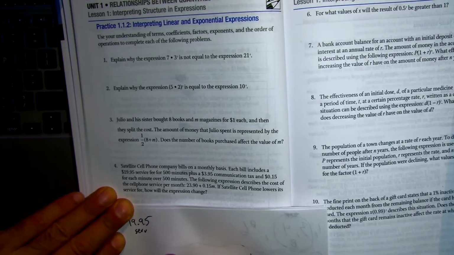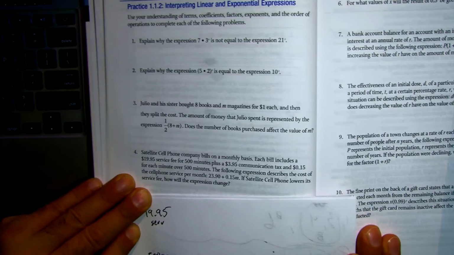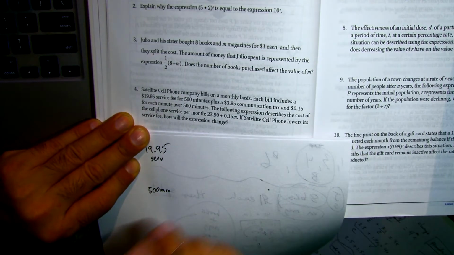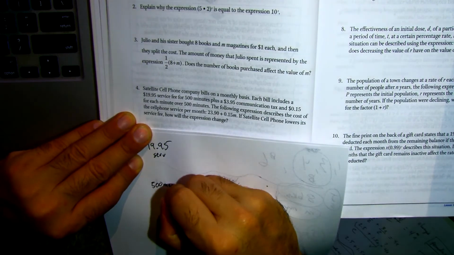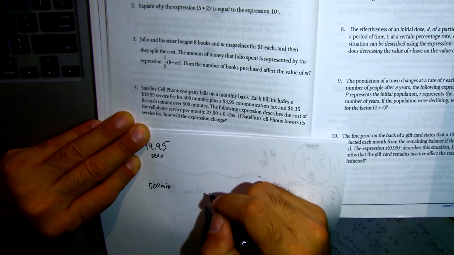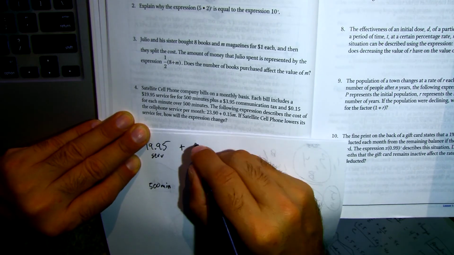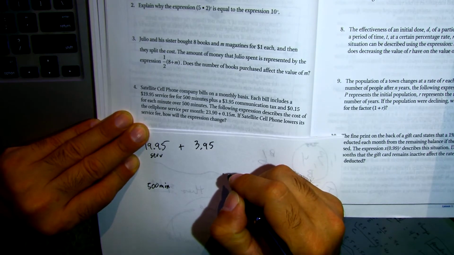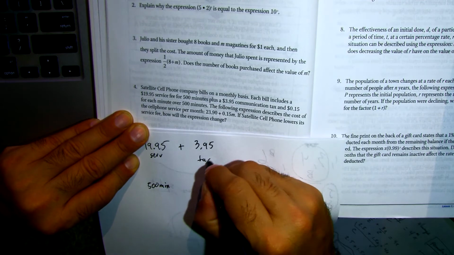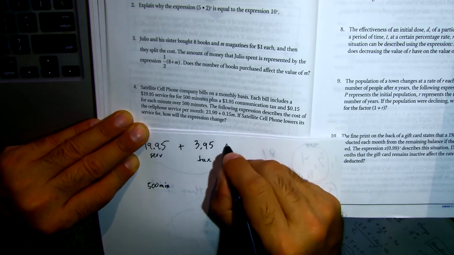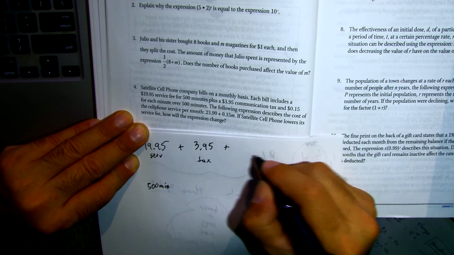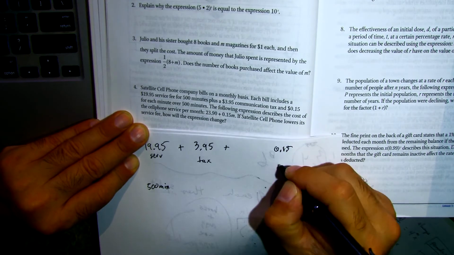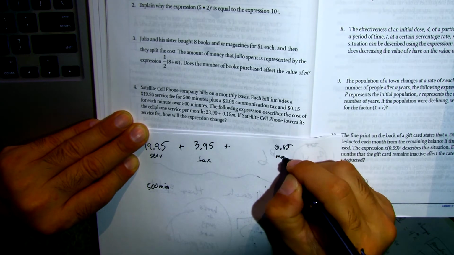Okay. The following expression describes the cost of the cell phone per month. And it looks like we have everything set up here. The only thing they did differently is that they combined these two, because those two are just basics in the cost of the problem. So when they add those two together, they get 23.90 plus 0.15 M.